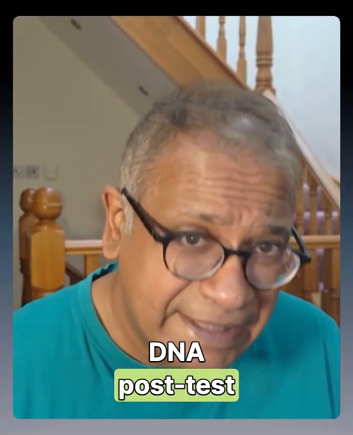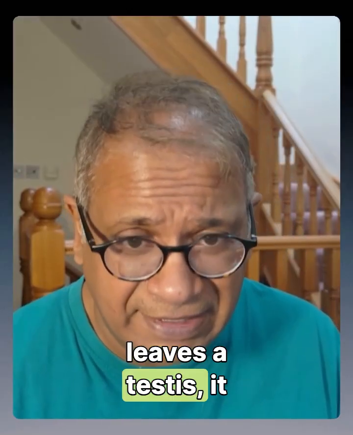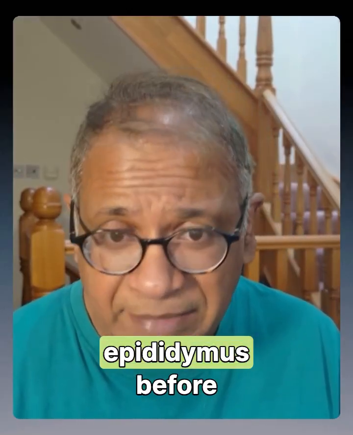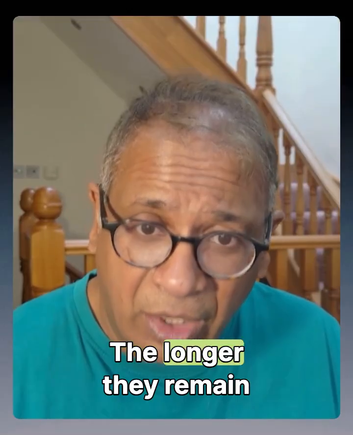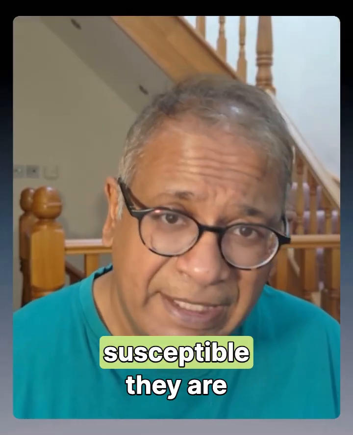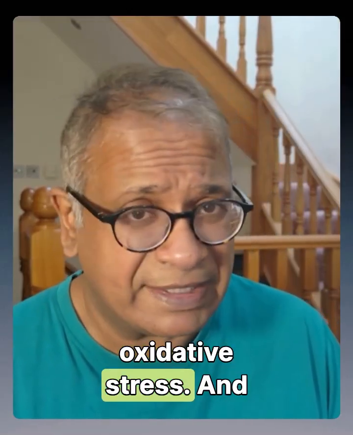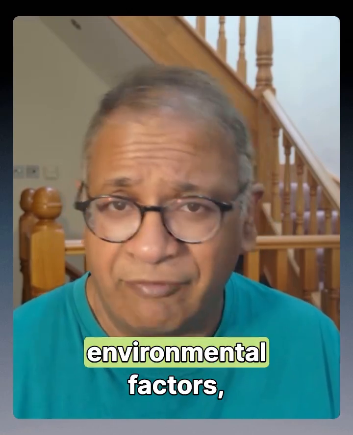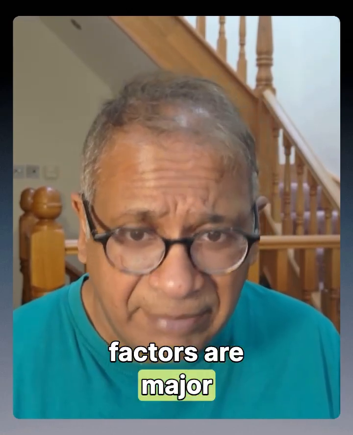Post-testicular damage. When sperm leaves the testis, it gets stored in the epididymis before ejaculation. The longer they remain there, the more susceptible they are to damage from oxidative stress. And finally, lifestyle and environmental factors. Choices. These environmental factors are major contributors.